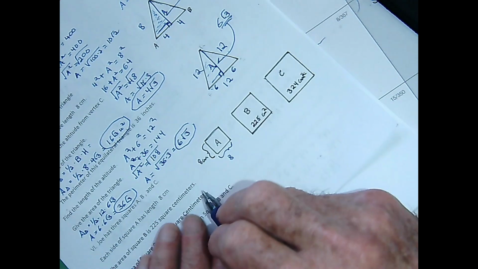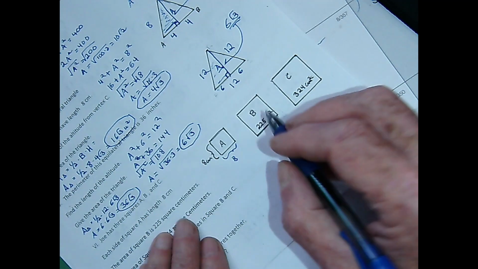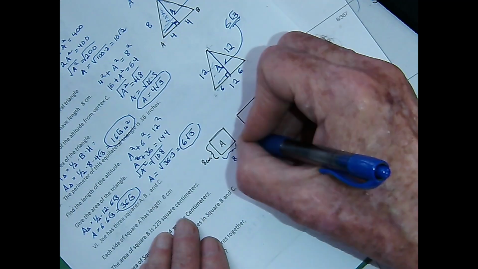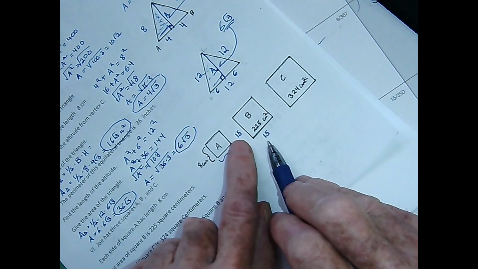And the area of square B is 225 square centimeters. Well, that's this guy. The whole area is 225. So how big would the sides have to be? If you knew that this side times this side gets you 225, it turns out that this side and that side would both have to have been 15. If it was a 15 by 15 square, then the area would have been 225.